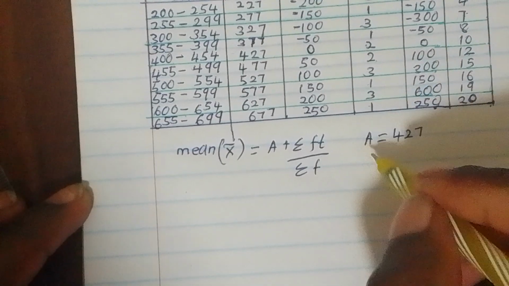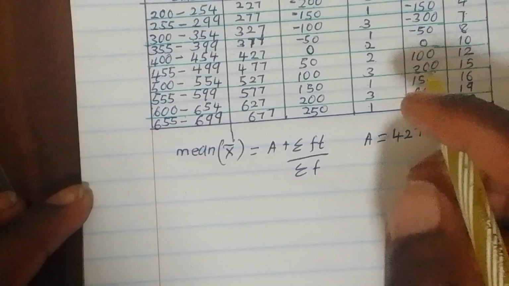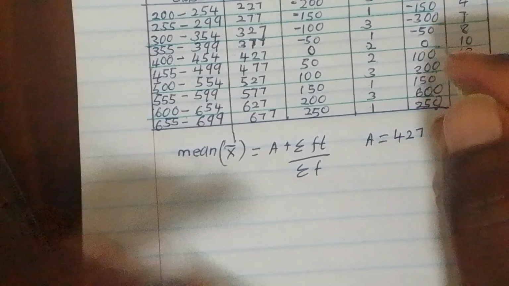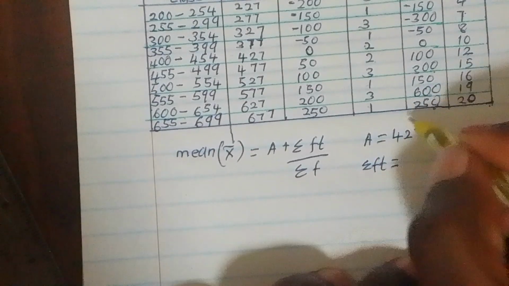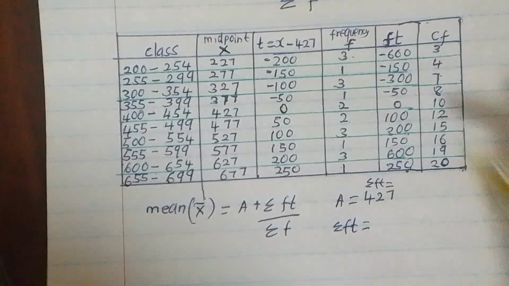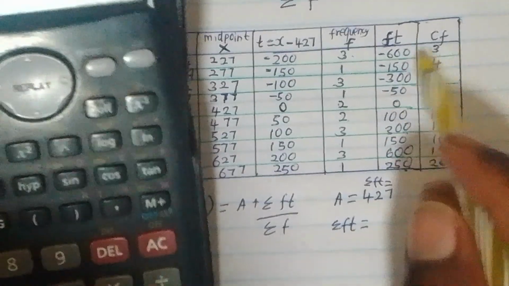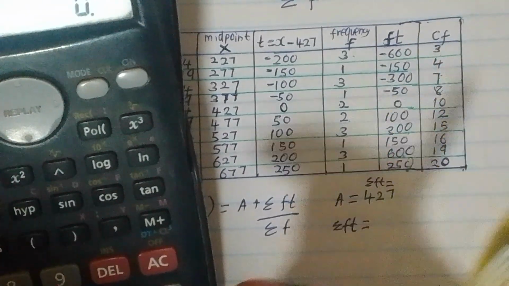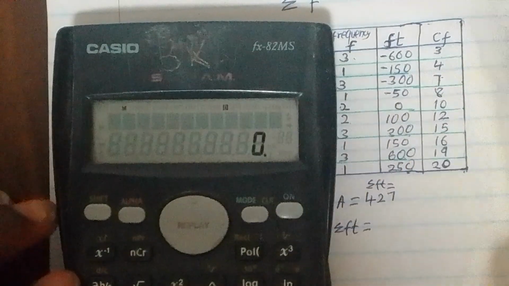So let's find the sum of ft. It's here, the sum of ft. So we'll add all of this one in our calculator. So we'll get minus 600. So add with me.